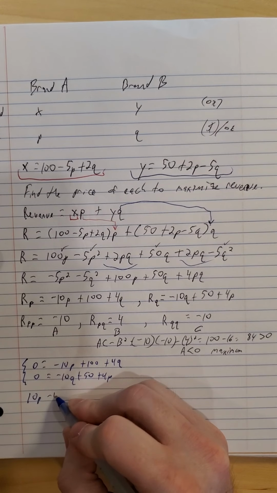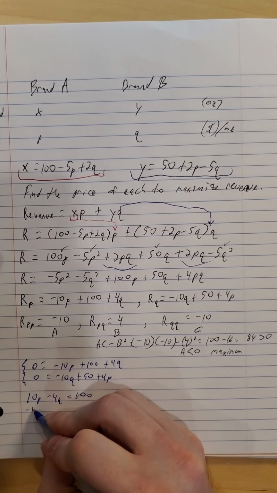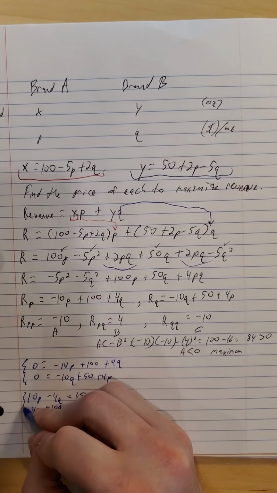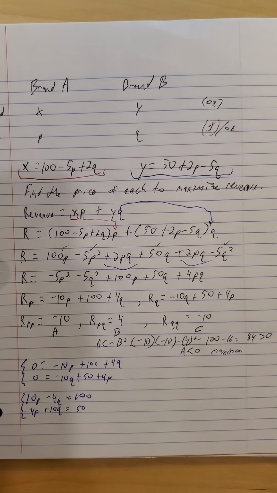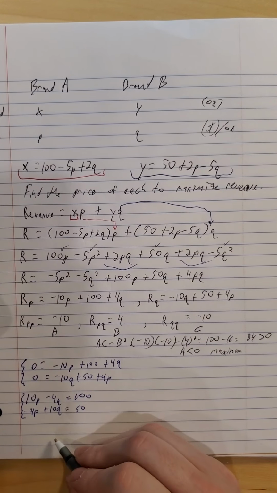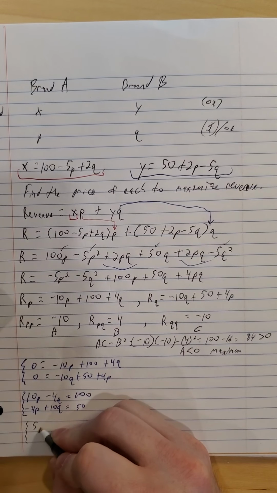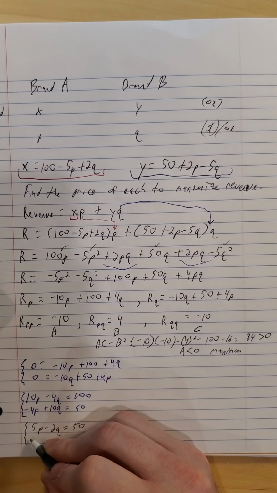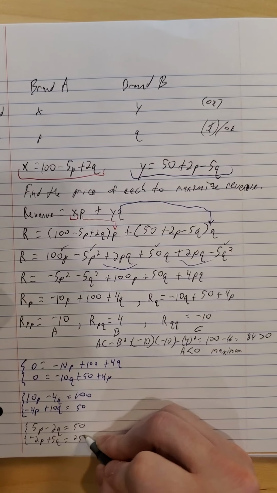So 10P minus 4Q is 100, together with negative 4P plus 10Q is 50. So we're just moving the constants over to one side. If you want to work with smaller numbers, you can factor a 2 out of both of those equations. So 5P minus 2Q is worth 50, together with negative 2P plus 5Q is worth 25.